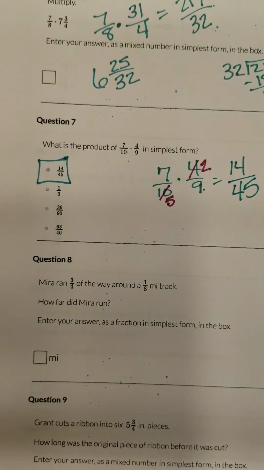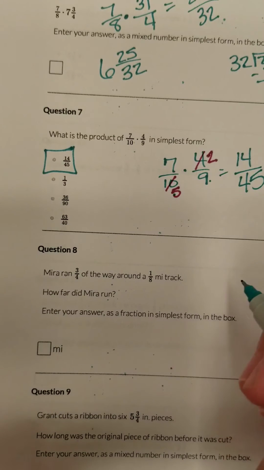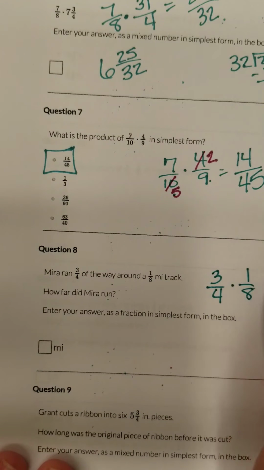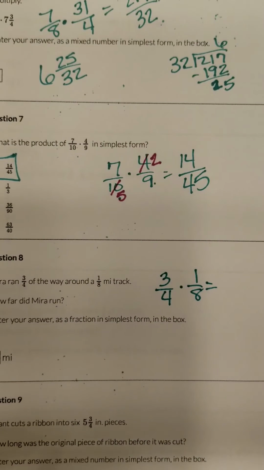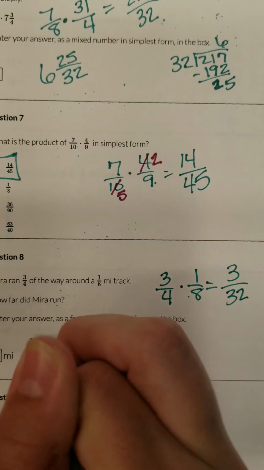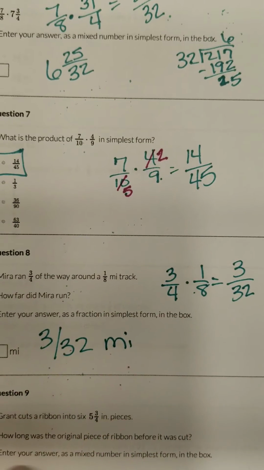Okay, let's look at number 8. Mira ran 3/4 of the way around a 1/8 of a mile track. How far did she run? So we're going to multiply these. 3/4 times 1/8. So multiply across the top, 3 times 1 and 4 times 8. So she ran 3/32 of a mile.